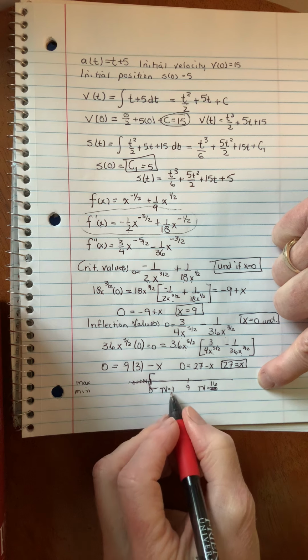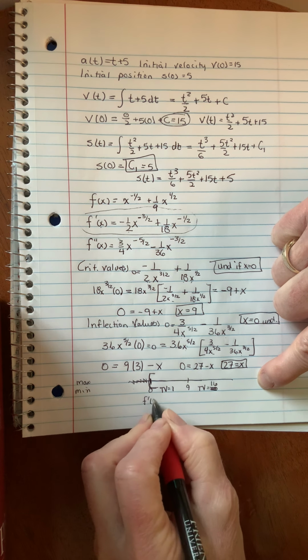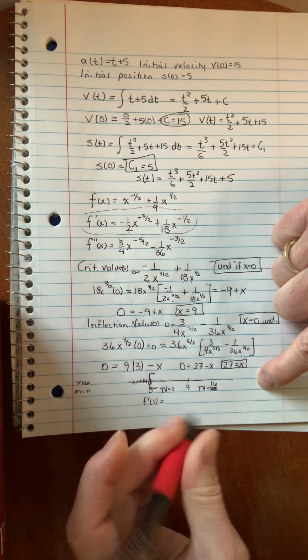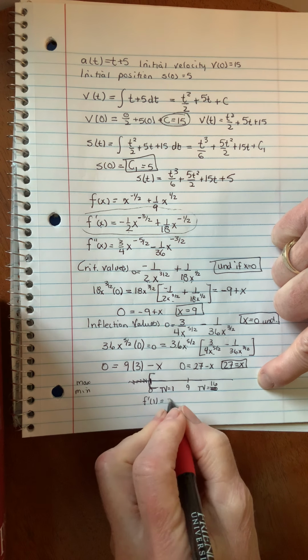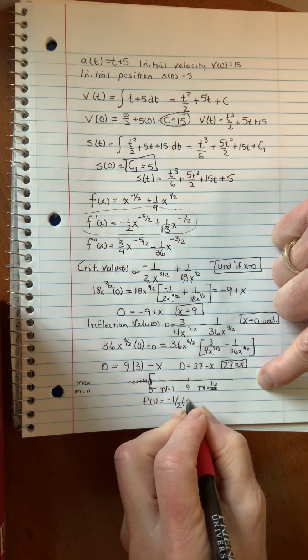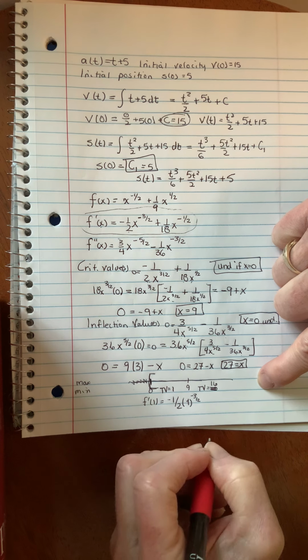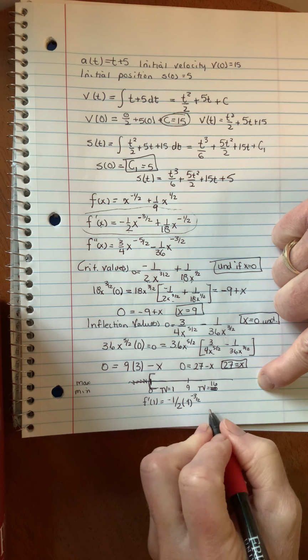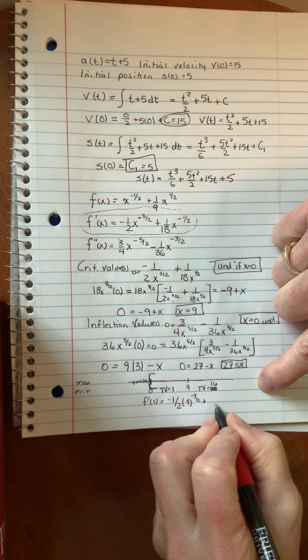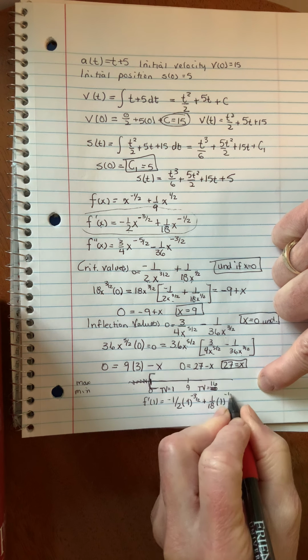So f prime of 1. What is f prime of 1? Well, it's equal to minus a half times 1 to the minus 3/2. Well, 1 to a power is 1. And then plus 1 over 18 times 1 to the minus a half.